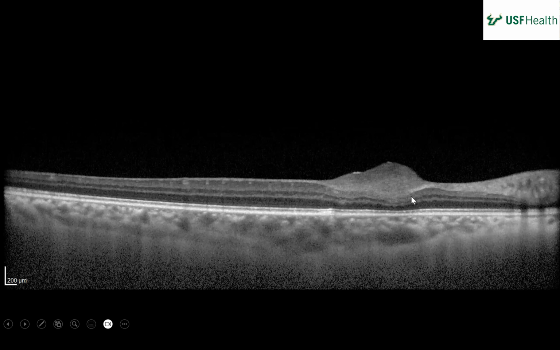A little bit of distortion of the outer layers as well, caused by this, but otherwise the architecture, the outer layers, are well preserved. And you don't see cells around it or edema, like if it were a fungus ball or some infection, you'd expect to see it. It's pretty non-reactive.